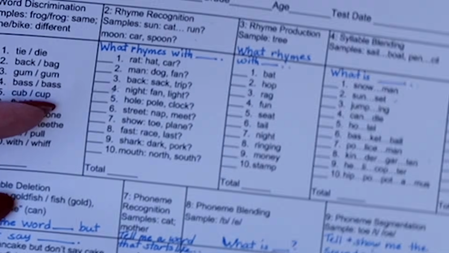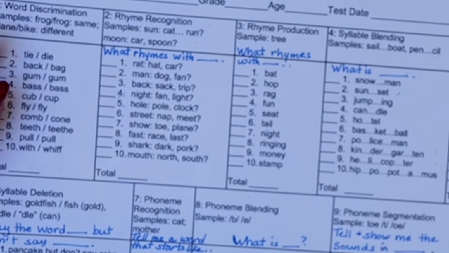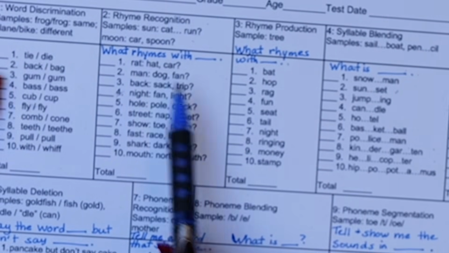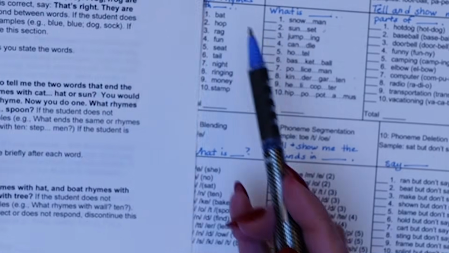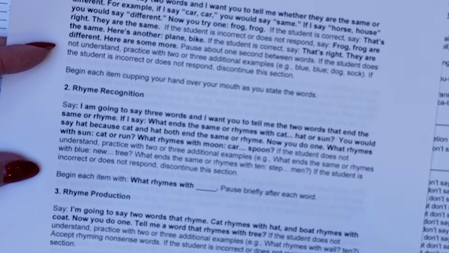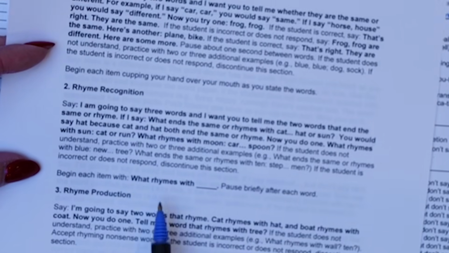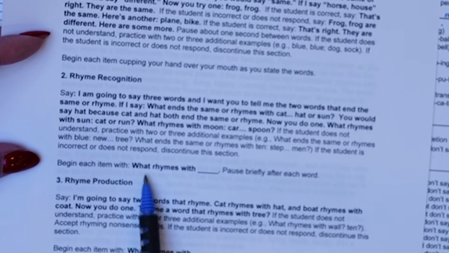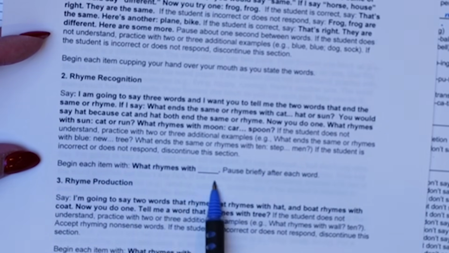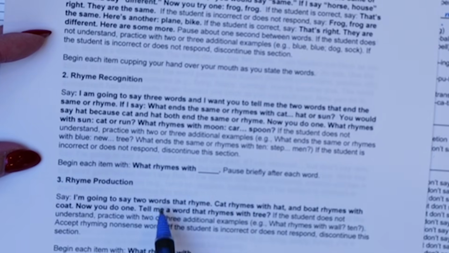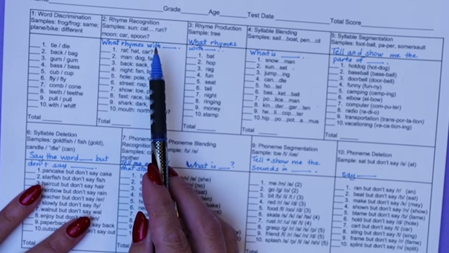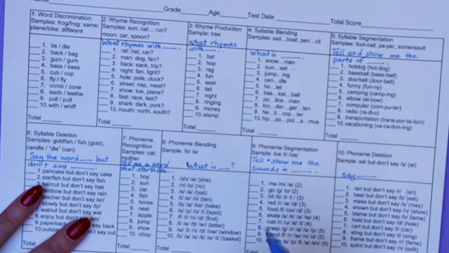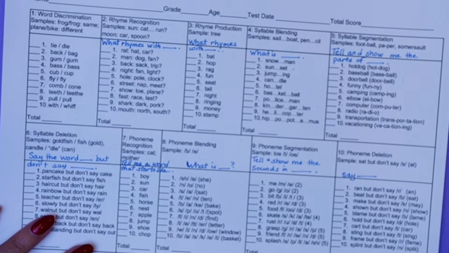Now you're going to notice that on our answer key here, I wrote some things in blue. Those are copied directly from the administration directions here. It says you're going to begin each item with what rhymes with. And rather than have to look back at this page, I just wrote that here, what rhymes with, so that I don't have to look back and forth as we go.